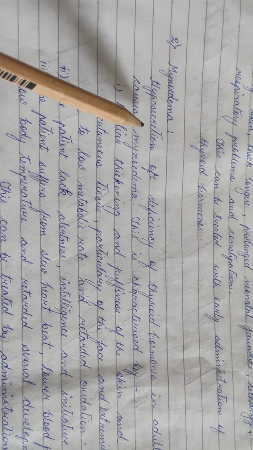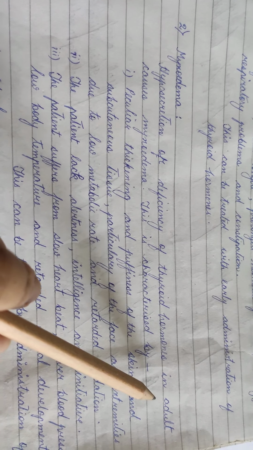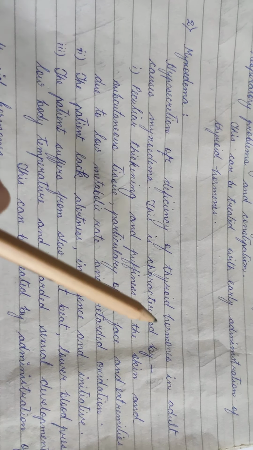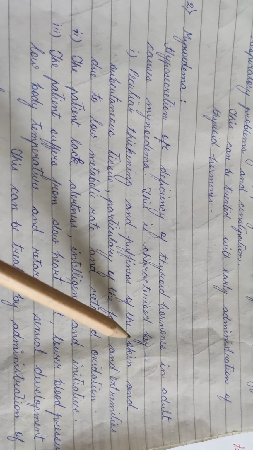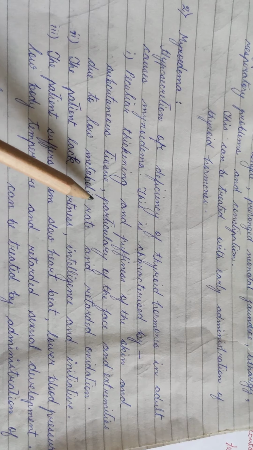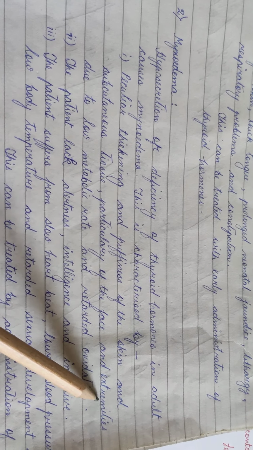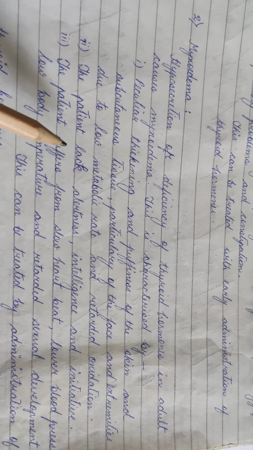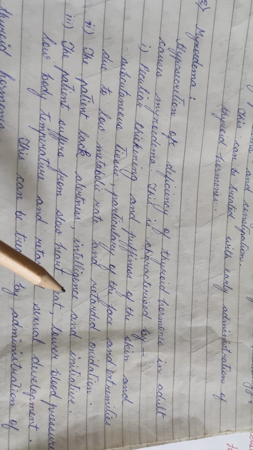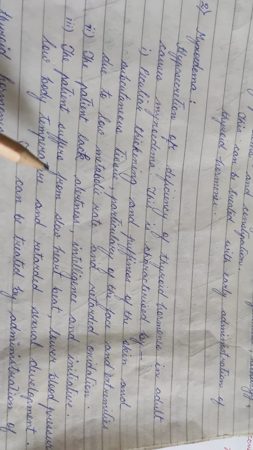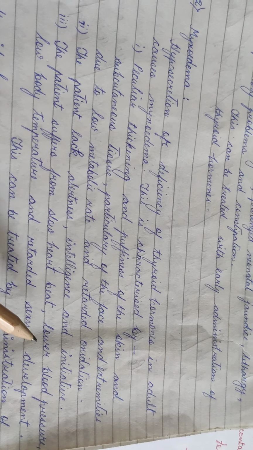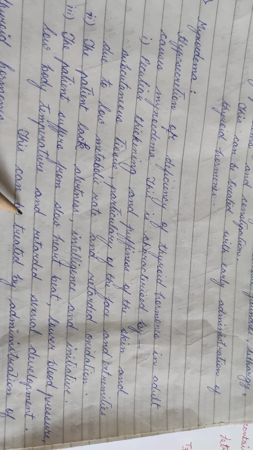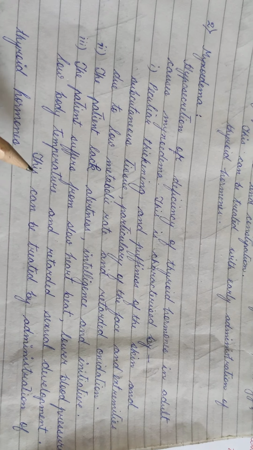Next, myxedema. Hyposecretion or deficiency of thyroid hormone in adults causes myxedema, which is characterized by peculiar thickening and puffiness of the skin and subcutaneous tissue, particularly of the face and extremities, due to low metabolic rate and retarded oxidation. The patient lacks alertness, intelligence, and initiative. The patient suffers from slow heartbeat, lower blood pressure, low body temperature, and retarded sexual development. This can also be treated by the administration of thyroid hormones.